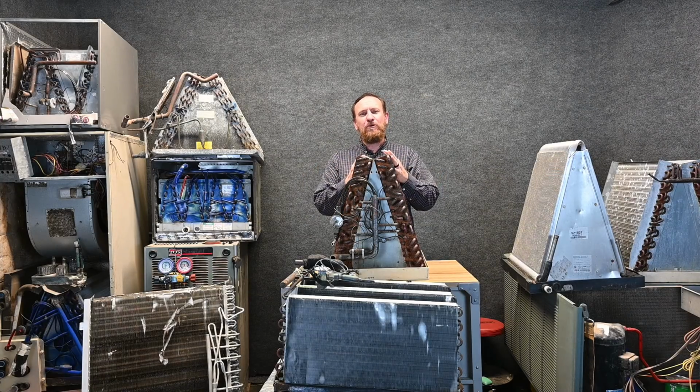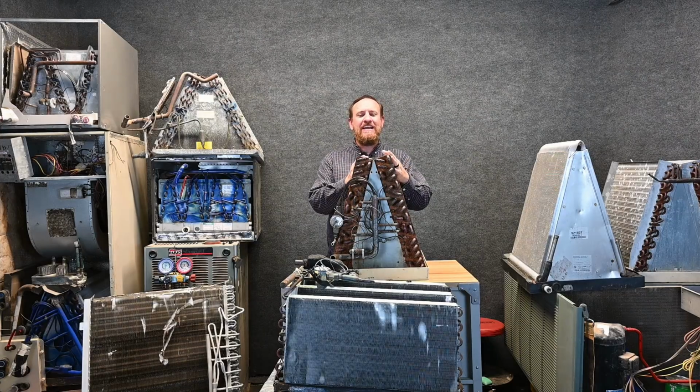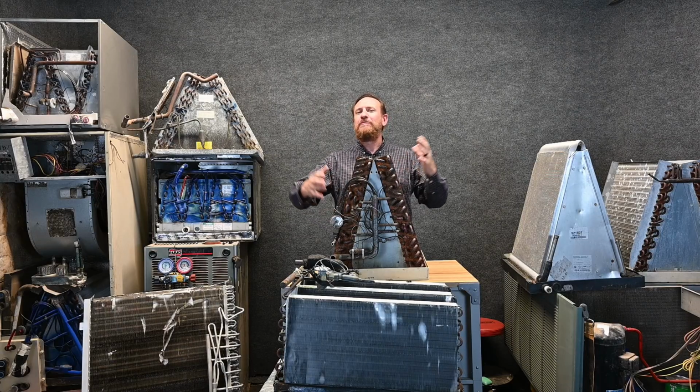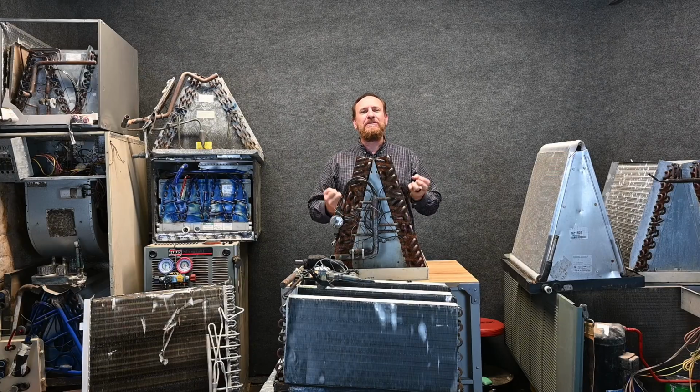So this evaporator coil is really just a heat exchanger. It's exchanging the heat from the air into that refrigerant. The heat from the air is making the refrigerant boil, but the refrigerant boiling is absorbing massive amounts of BTU, latent heat, out of the air. That's going to be saturation.